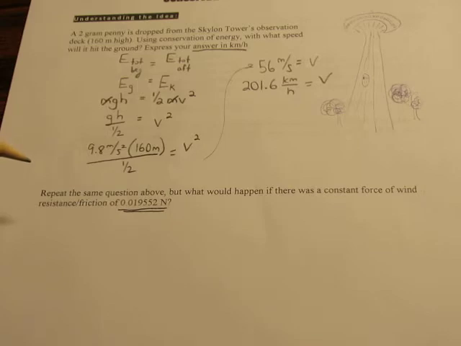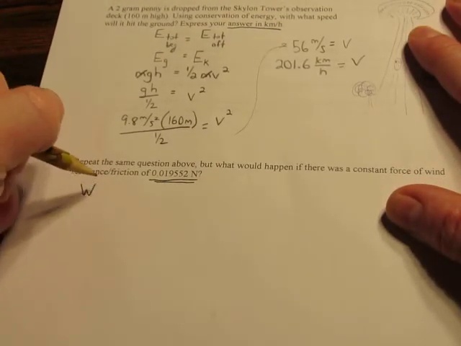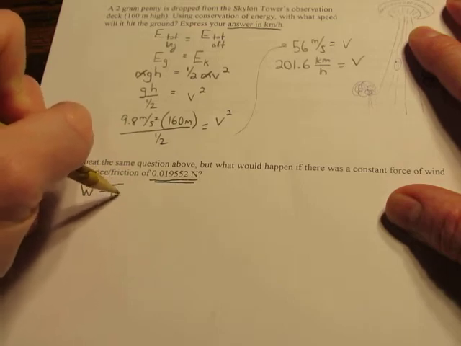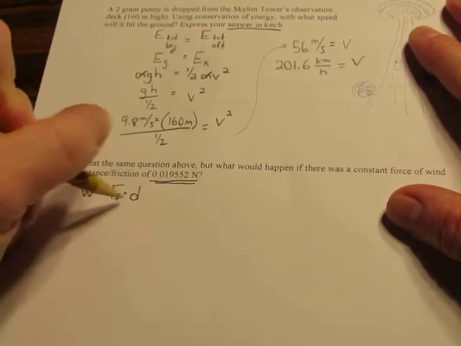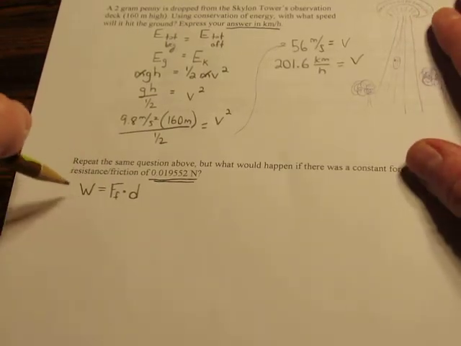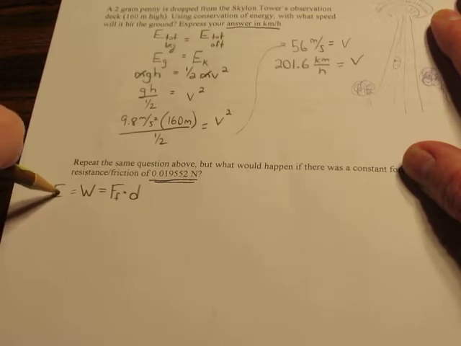Well, whenever you had a force of friction, you could calculate energy. We did do that in grade 11. We called it work. Work equals force of friction times distance. And you did this multiple times in grade 11. Well, work is energy. So this is another form of energy.